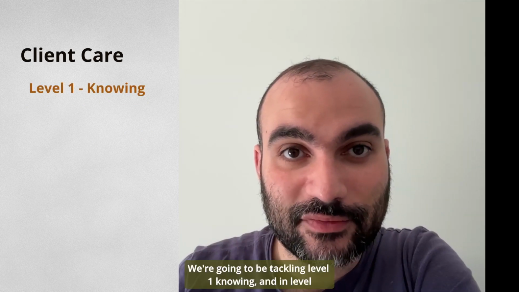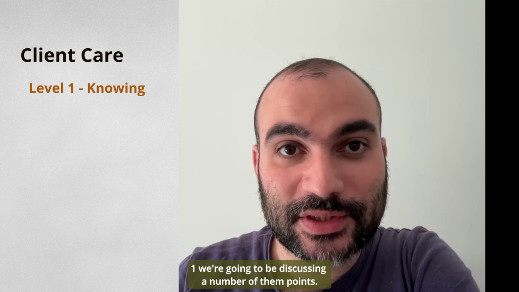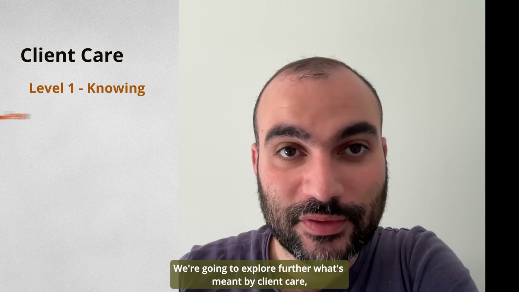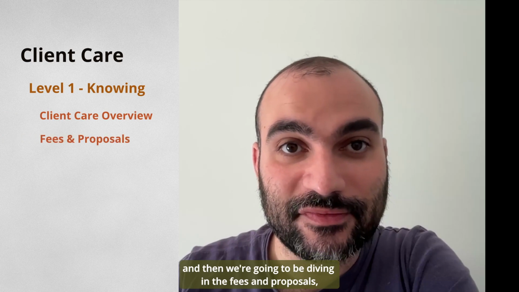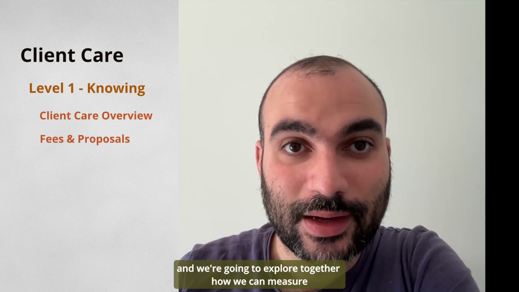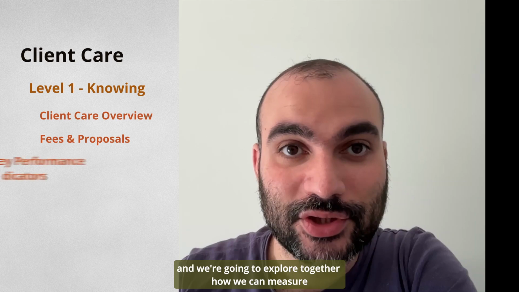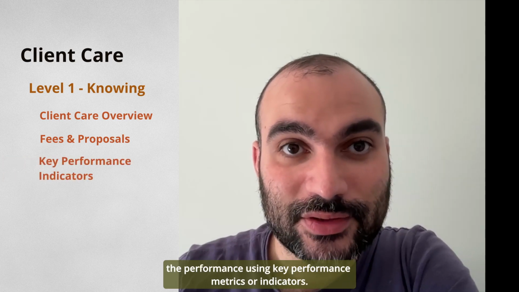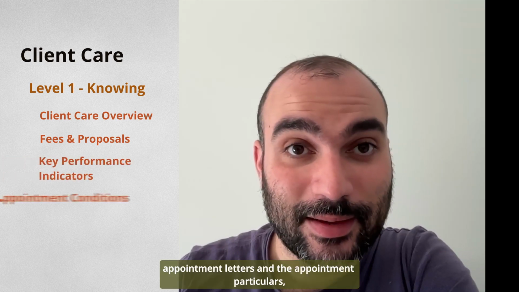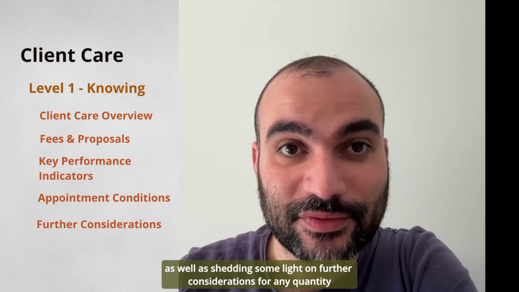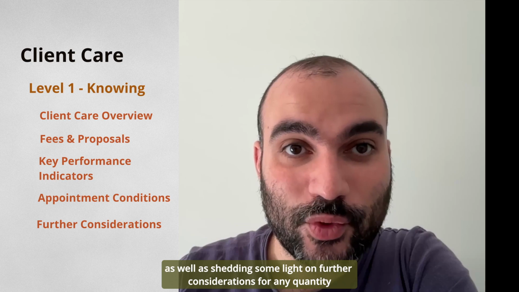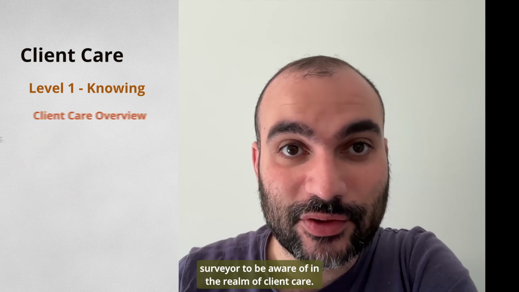We're going to be tackling level 1 knowing, and in level 1 we're going to be discussing a number of points. We're going to explore further what's meant by client care, and then we're going to be diving into the fees and proposals, and we're going to explore together how we can measure the performance using key performance metrics or indicators. We're going to be discussing the appointment letters and the appointment particulars, as well as shedding some light on further considerations for any quantity surveyor to be aware of in the realm of client care.